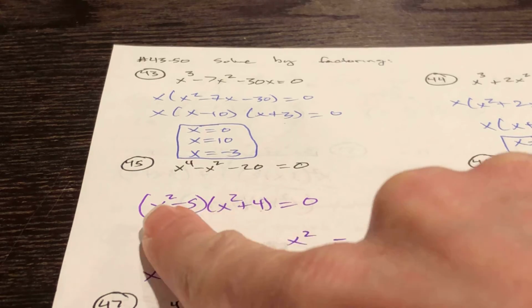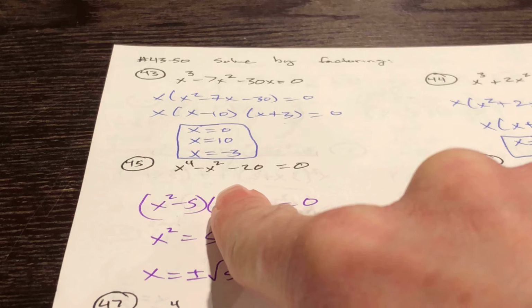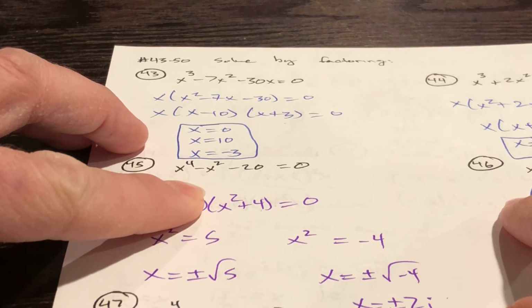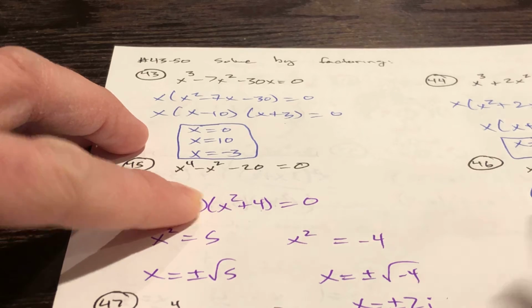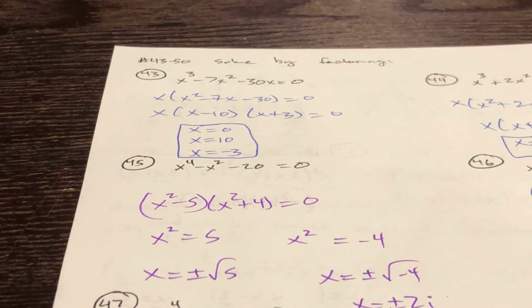Again, it has to be x squared times x squared. That's how I get x to the 4th. X squared minus 5 is 0, so x squared equals 5. X squared plus 4 is equal to 0, so x squared equals negative 4. I take the square root of 5. Don't forget about plus or minus.